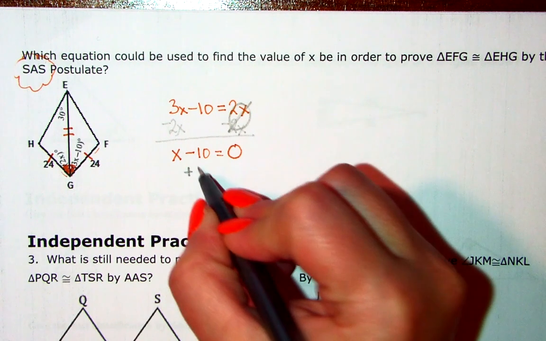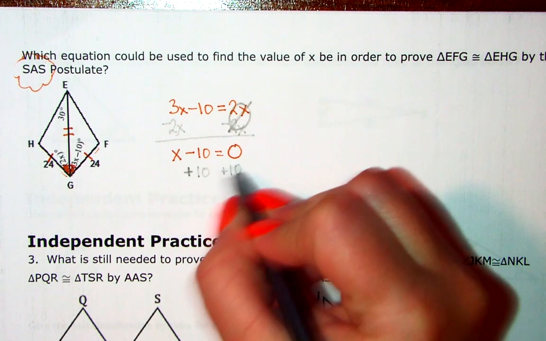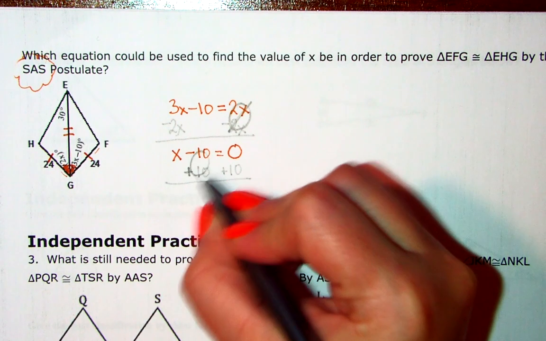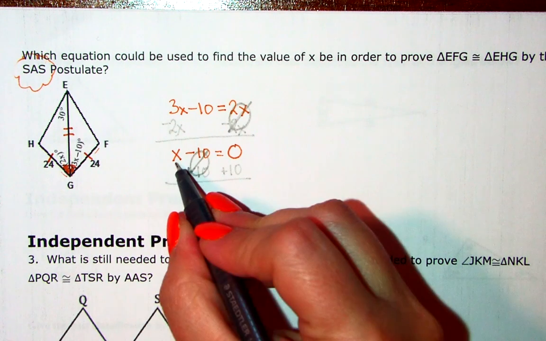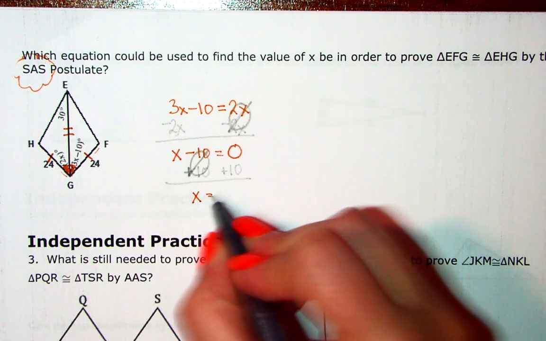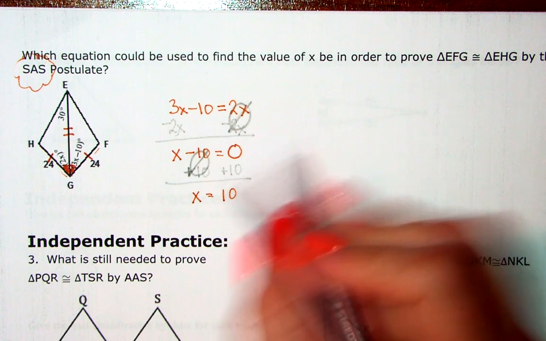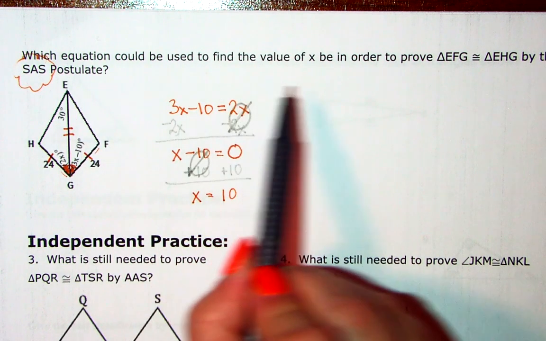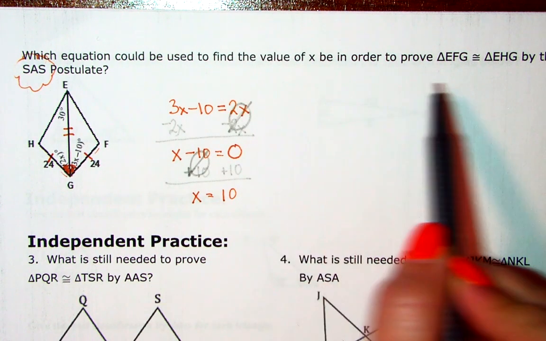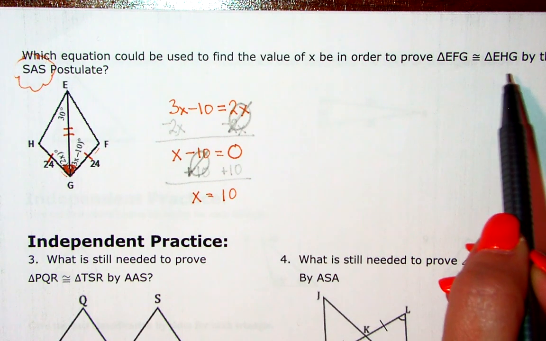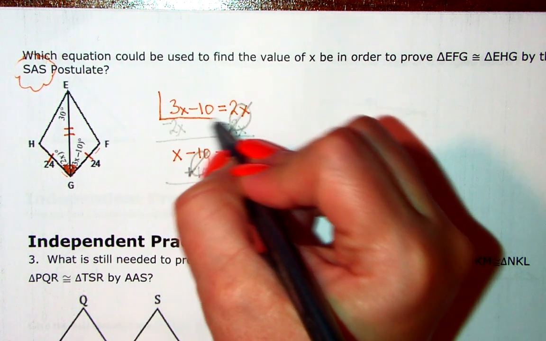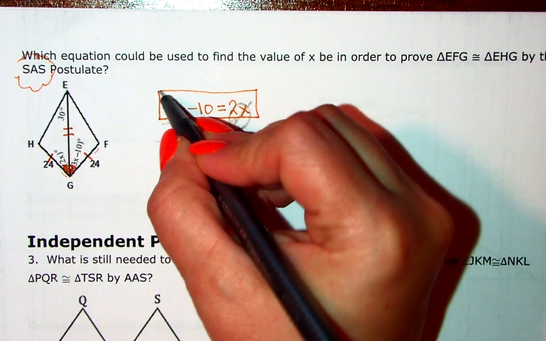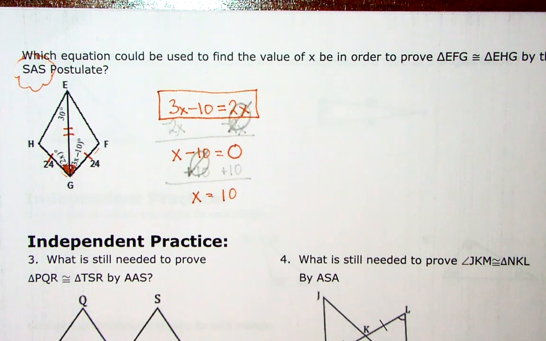Okay, so then I would add 10 on both sides. And this becomes a 0, right? Instead of saying it cancels out. And I end up with x plus 0 equals 0 plus 10. So what equation could be used to find the value of x in order to prove triangle EFG is congruent to triangle EHG by the side, angle, side postulate? Look, I didn't even really have to solve it. It said what equation could be used. That's the equation, 3x minus 10 equals 2x.